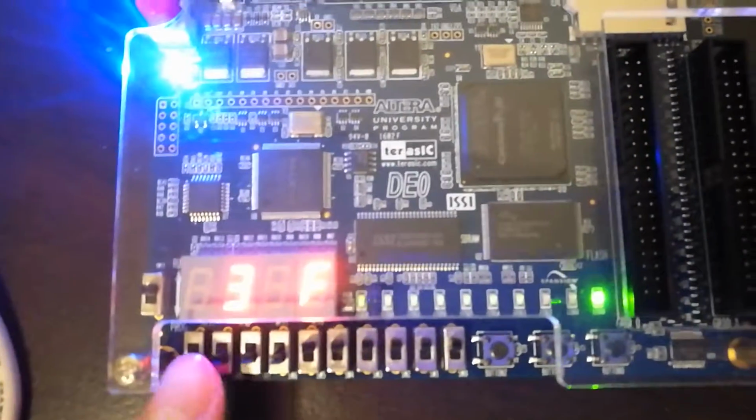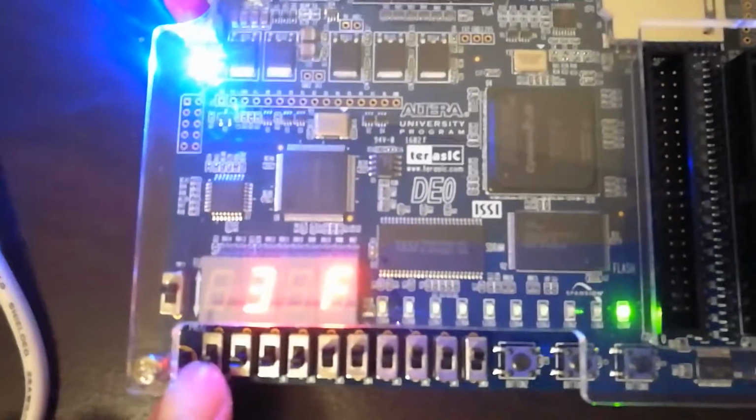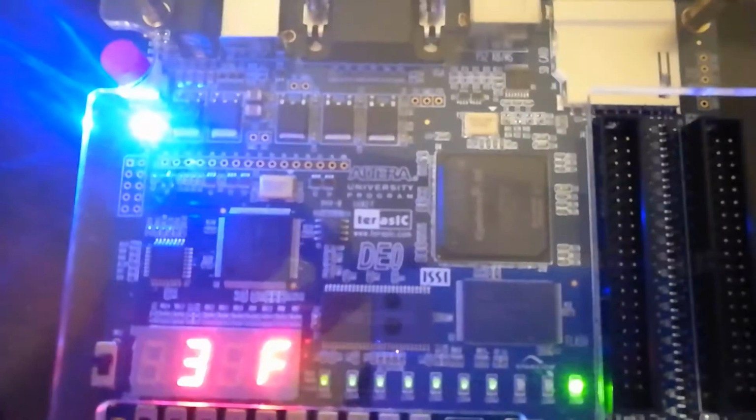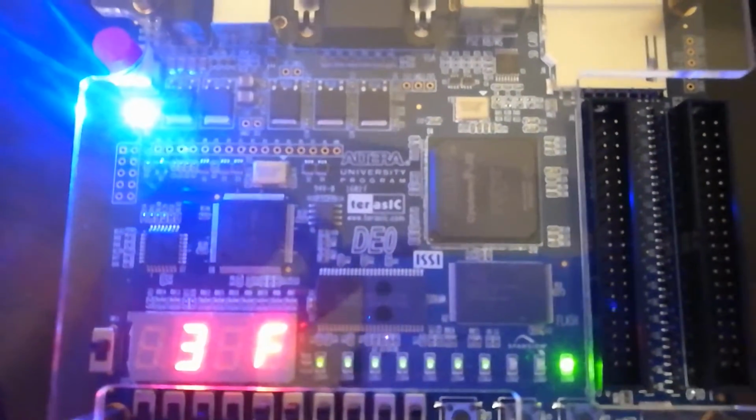If I turn the S, which is the mode selection, off, it's going to compare unsigned values, so it switched to a hex number, which is expected, and the one on the right is greater. So the demo should be pretty much it. Thank you for watching this video, and yeah, that's it.